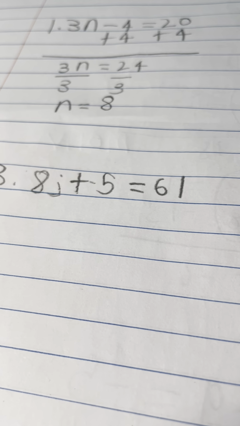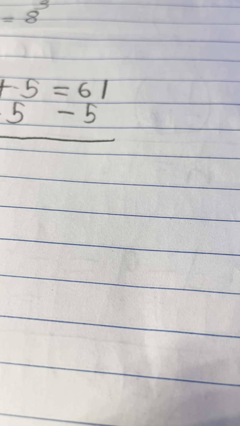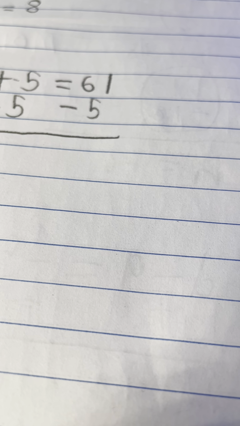Okay, now, what is the opposite of addition? Subtract. So you subtract the 5 and do it to the right. Okay? Sorry about that. Okay. We do 8j equals, what's 61 minus 5? 56. Now, we're still not done.